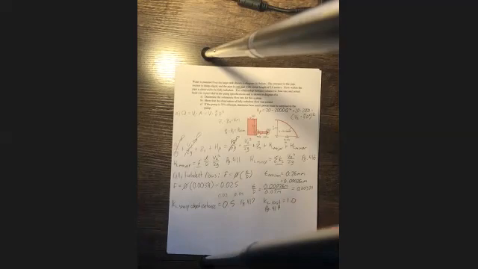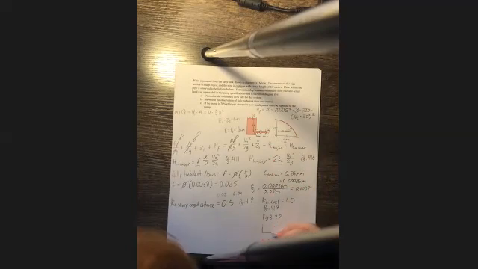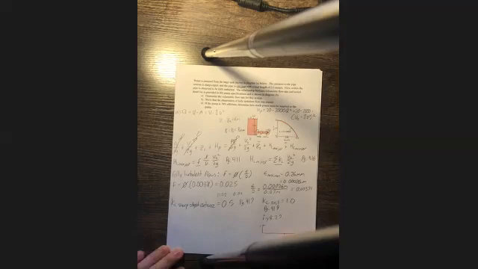And I found that using figure 8.27, which is loss coefficient for a sudden expansion, which an exit is a sudden expansion. And the table looks as such: 1, 1. This is A1 over A2, and this is KL, the loss coefficient. A1 is the pipe.